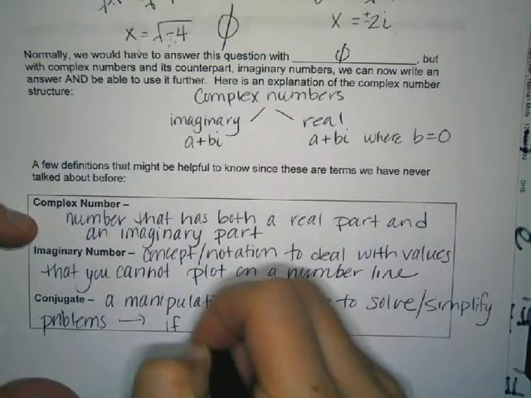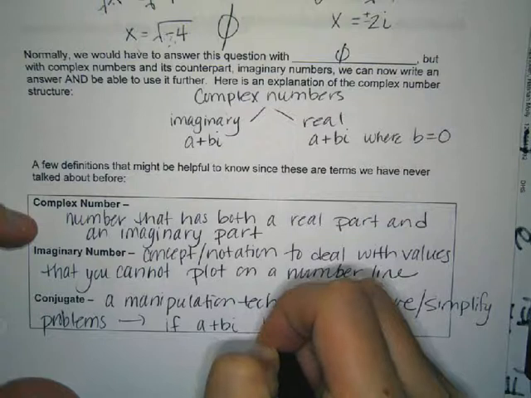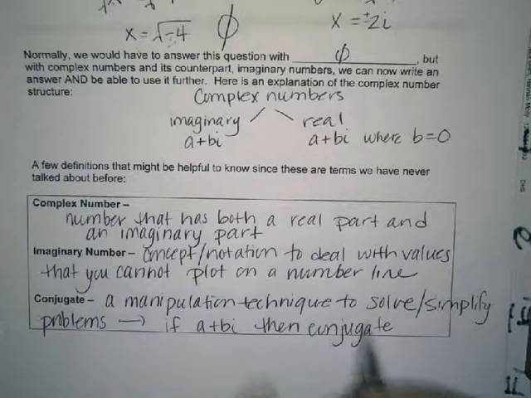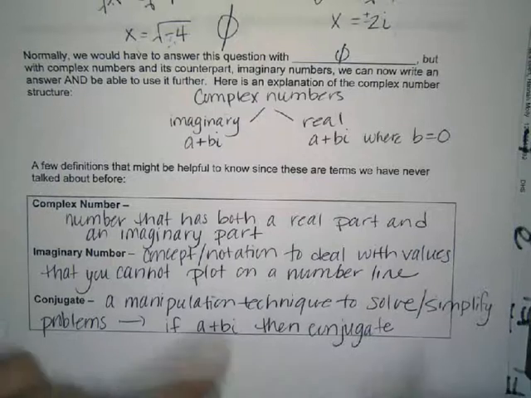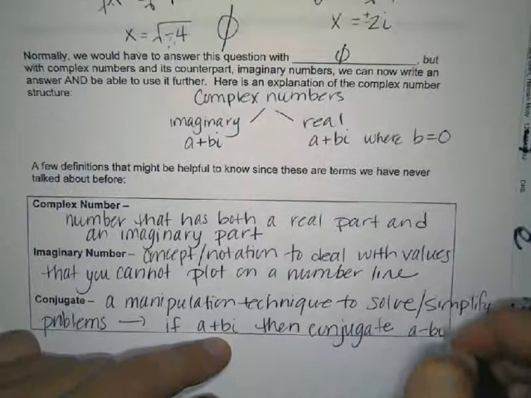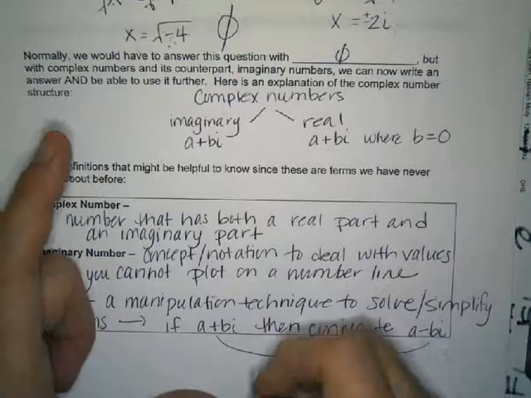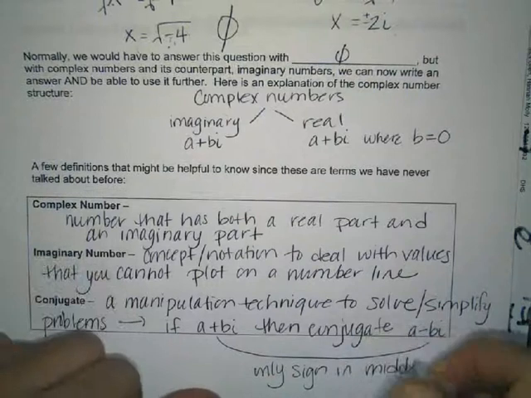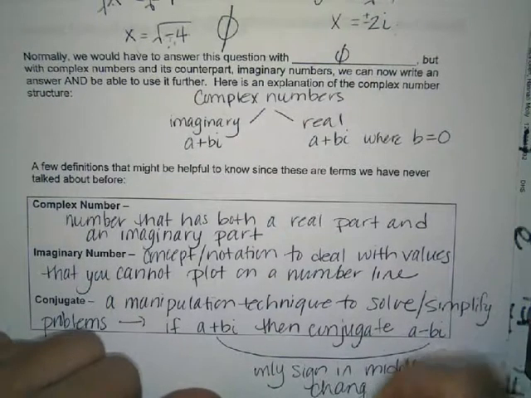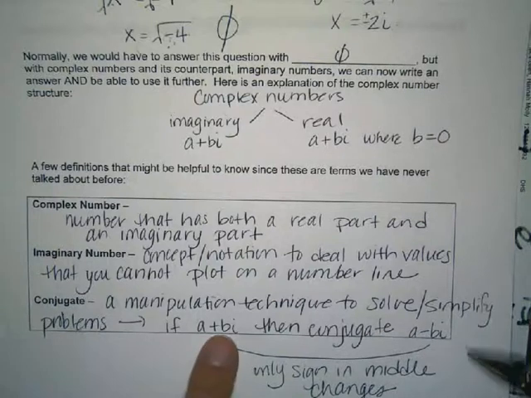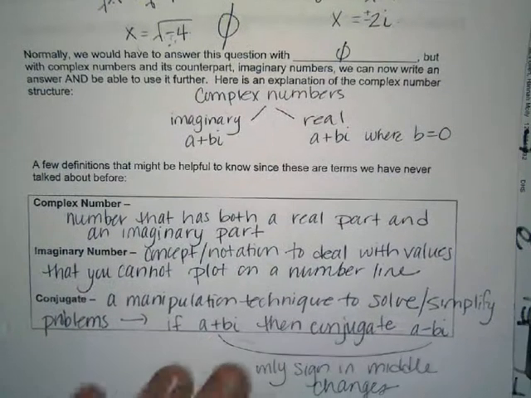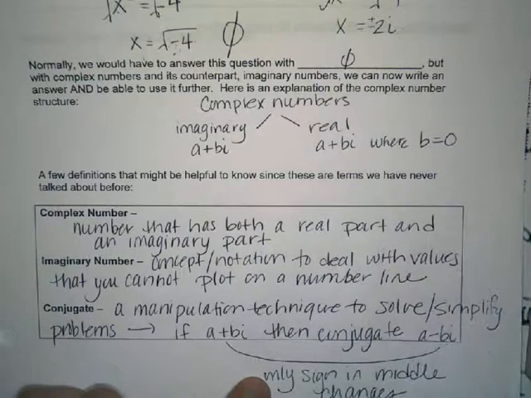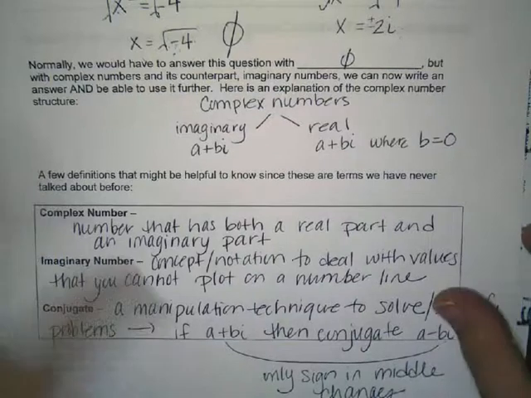If you have A plus BI, then the conjugate, which sounds like a really complicated term, but it's just the name that's given to the same expression except the sign in the middle is changed. So only the sign in the middle changes. The reason for this, as you'll see when we multiply and divide, is by multiplying or dividing by the conjugate, it allows us to get rid of some variables and help ourselves out. Okay, let's flip.